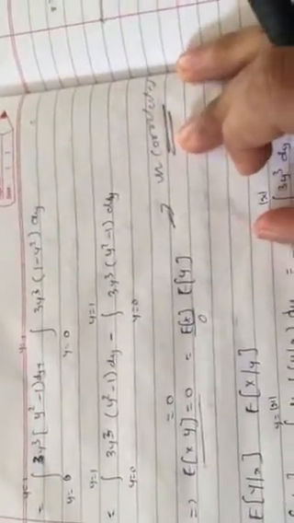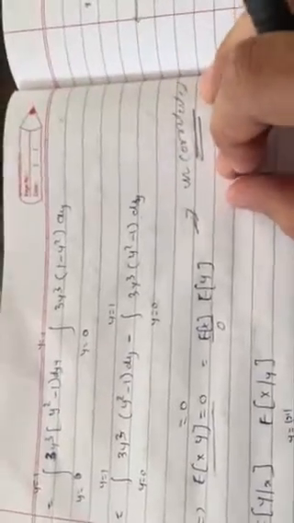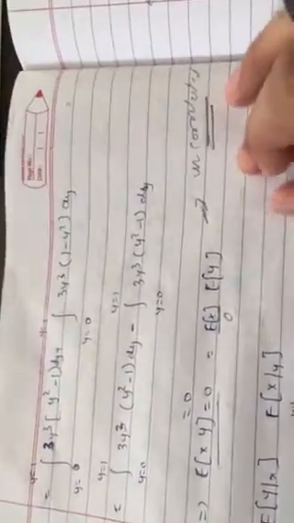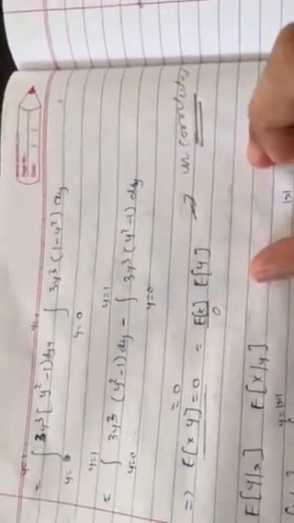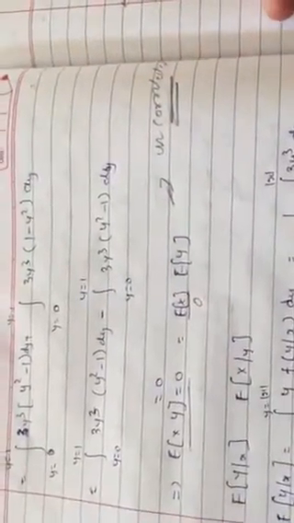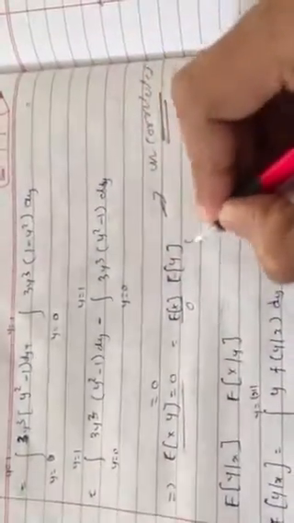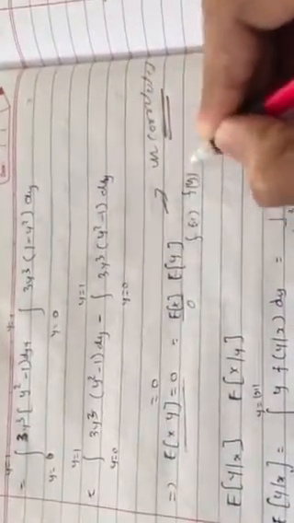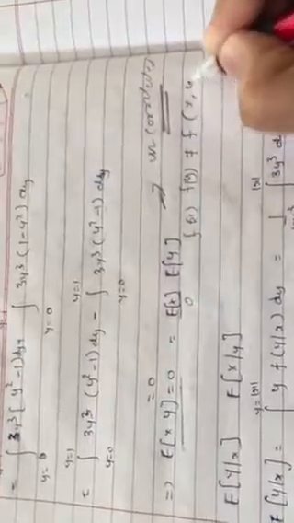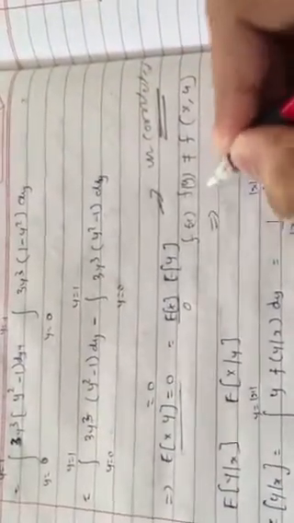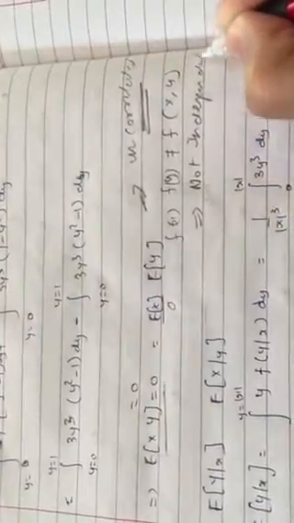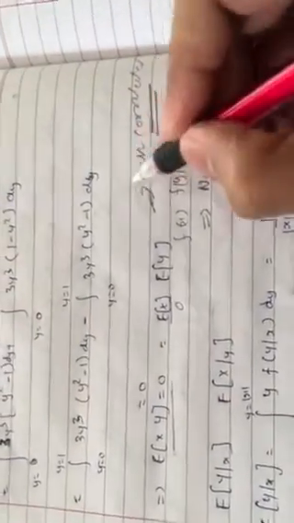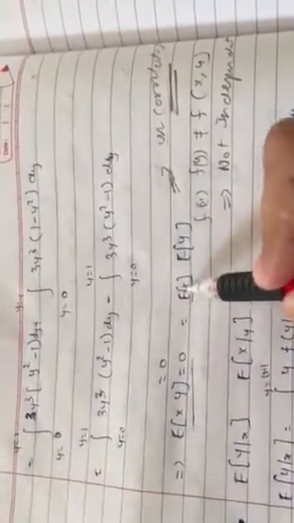This function is uncorrelated, but that doesn't mean that it is necessarily independent. However, if it is independent, then it is uncorrelated. Here, in this case, f of x into f of y is not equal to f of xy, which indicates that this function is not independent. However, this function is uncorrelated since E of xy is equal to E of x into E of y.